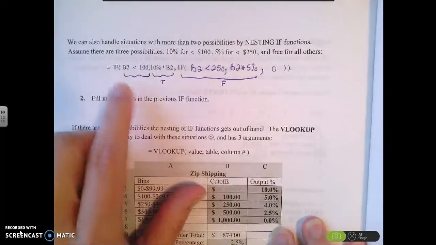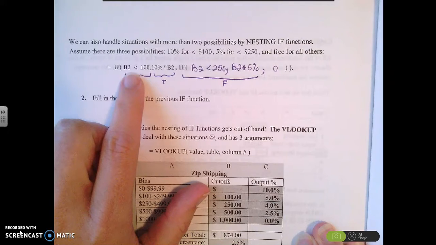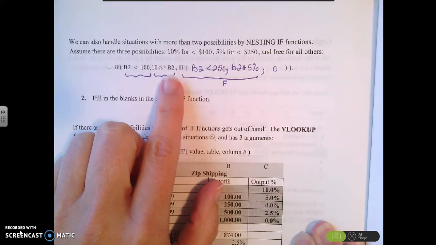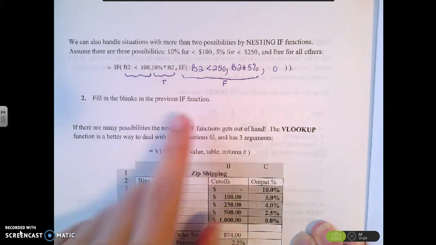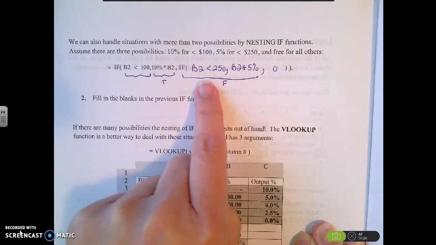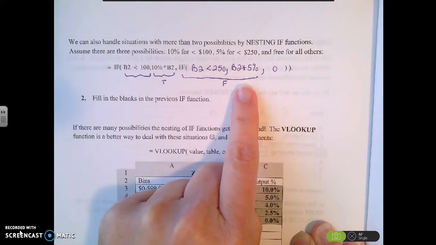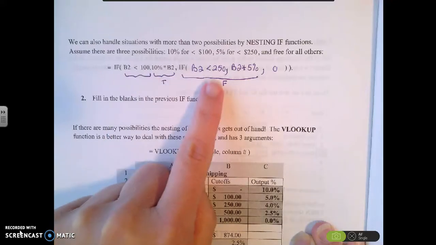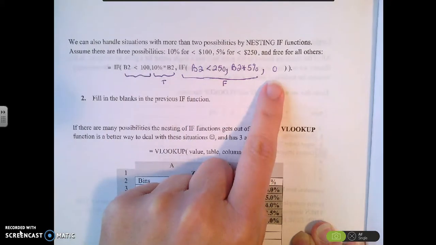If the value of B is less than 100, then it's going to give you 10% of your shipping. Otherwise, it's going to check to see if B is less than 250, and if it's less than 250, then it's going to cost 5%. If it's not less than 100 and it's not less than 250, then it's going to charge you nothing.